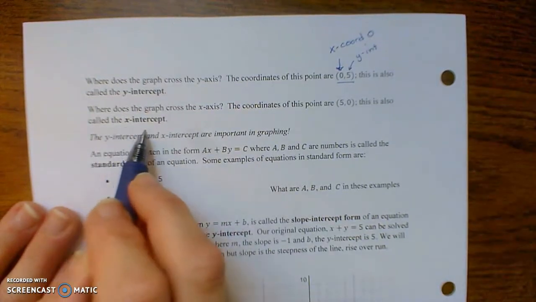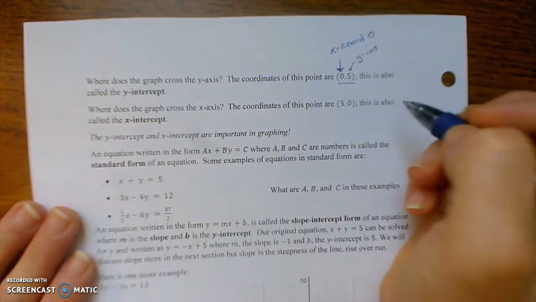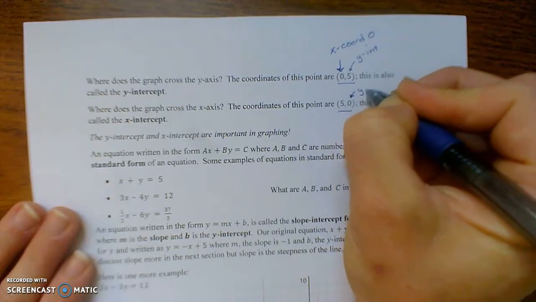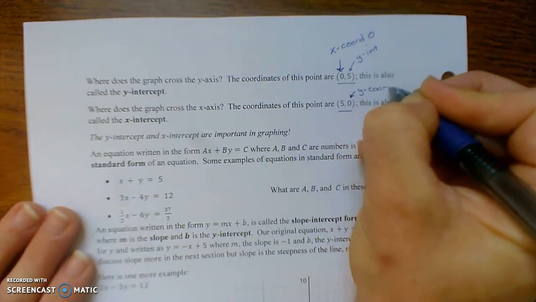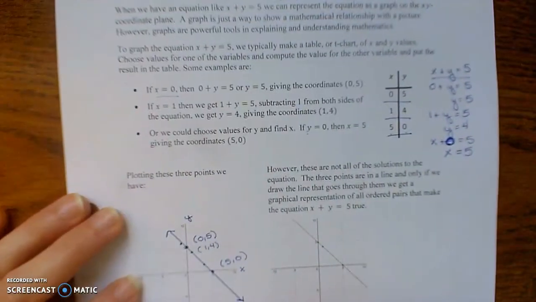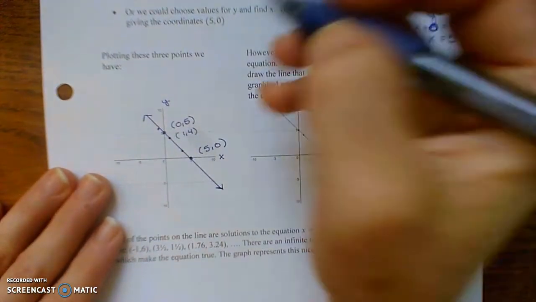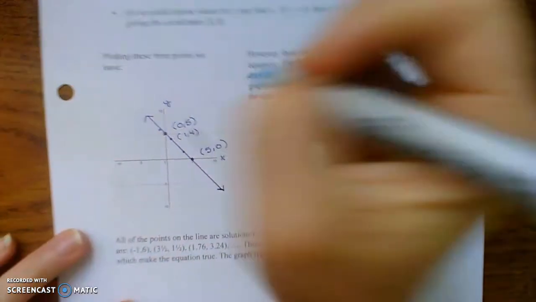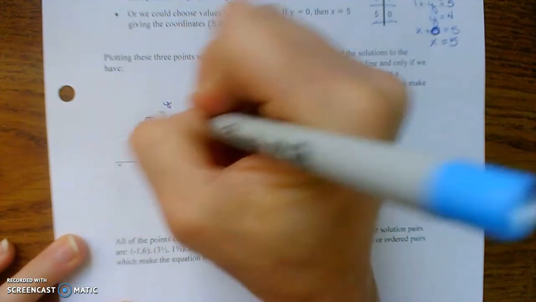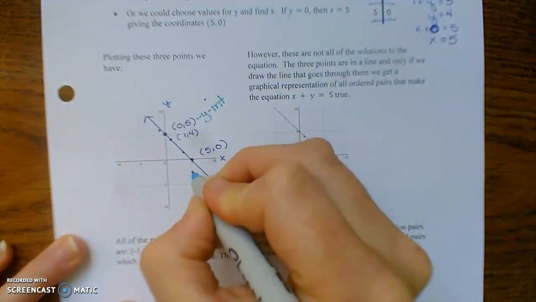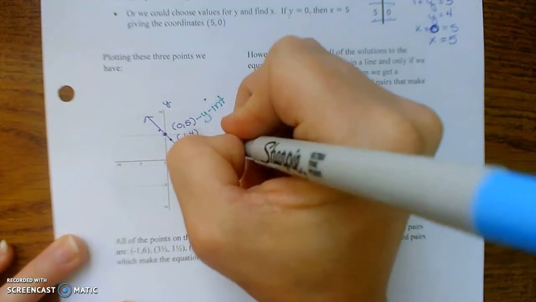Same thing with the x-axis. Wherever the graph crosses the x-axis, that is your x-intercept. And notice that for these points, the y-coordinate is 0. So these are really important points when graphing. Let's indicate those on this graph that we saw here. The first point that we plotted has x coordinate 0. This is our y-intercept. And here where the y-coordinate is 0 and it crosses the x-axis, this is our x-intercept.